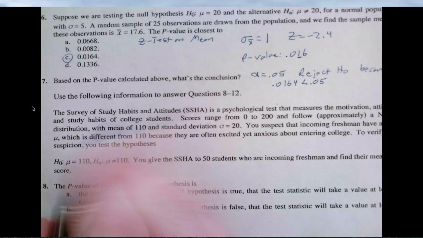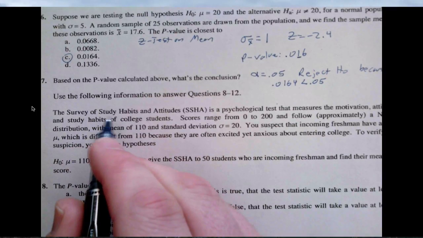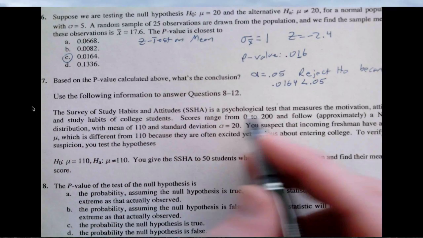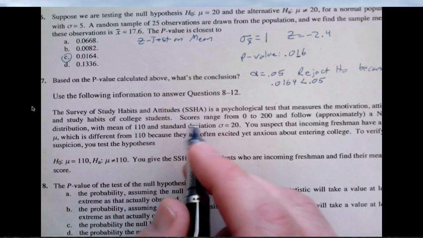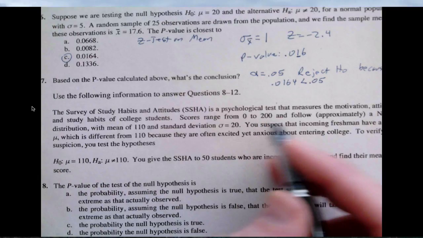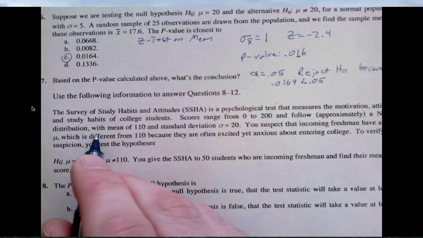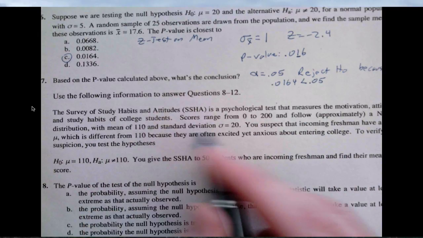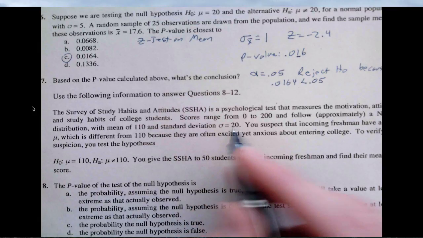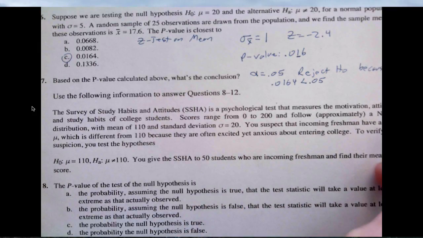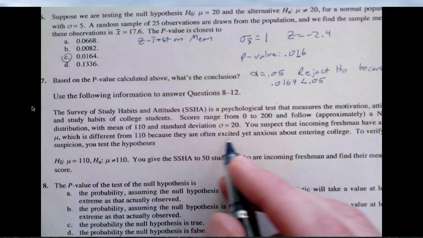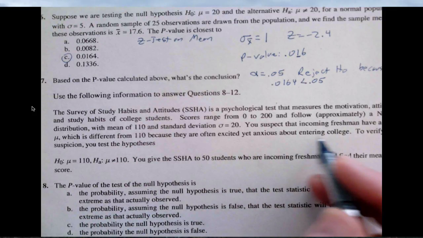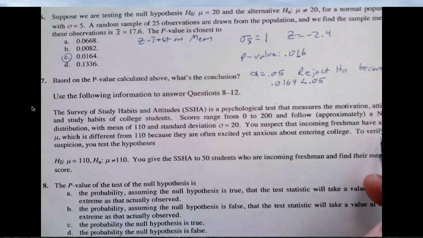All right, the next one. Use this to answer 8 to 12. The survey of study habits and attitudes, psychological test that measures motivation, attitudes, and study habits of college students. Scores range from 0 to 200, follow approximately a normal distribution with mean 110, standard deviation of 20. You suspect that incoming freshmen have a mean mu which is different from 110 because they are often excited yet anxious about entering college. All right, so all we know is that it is different.